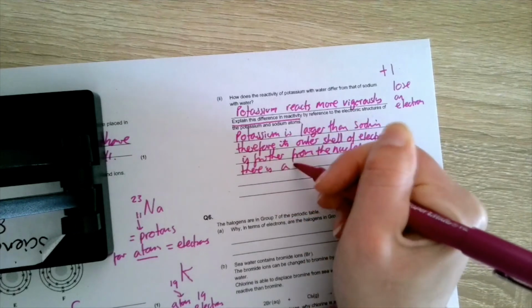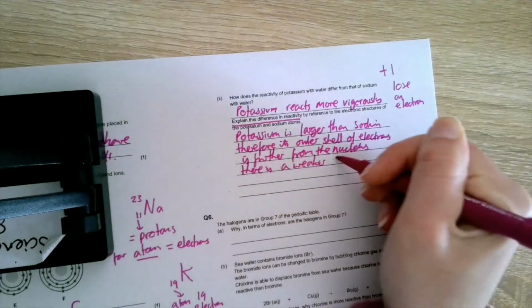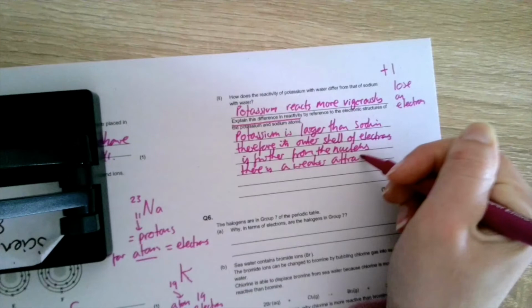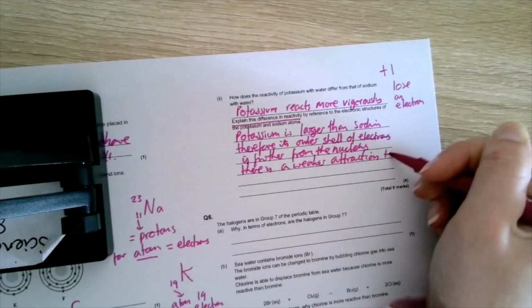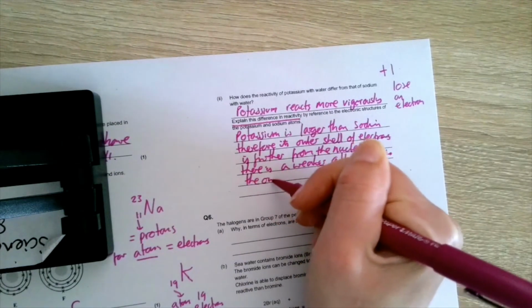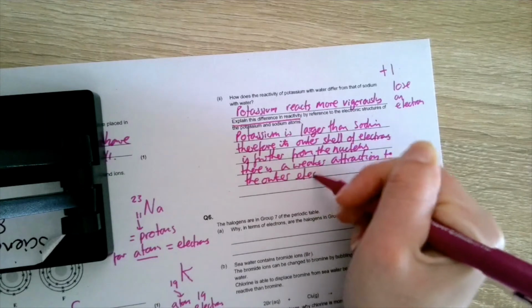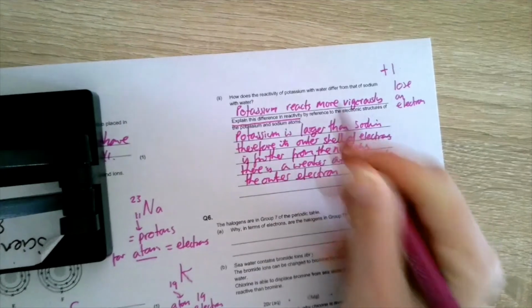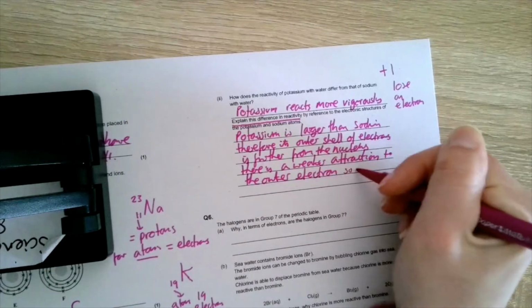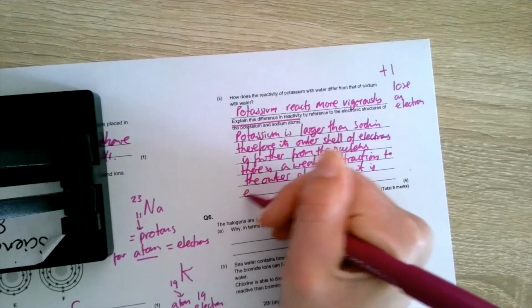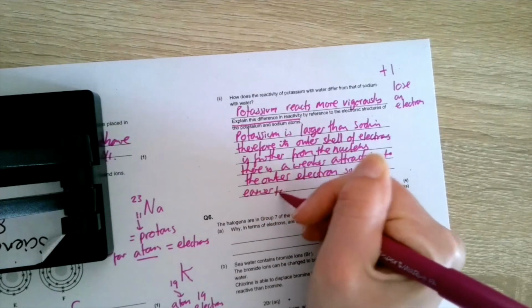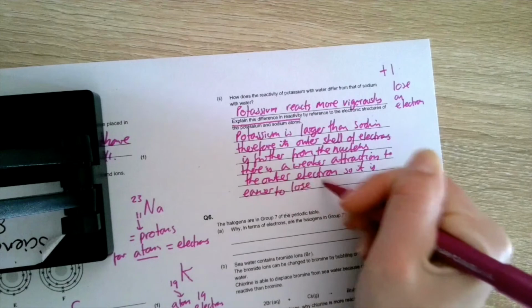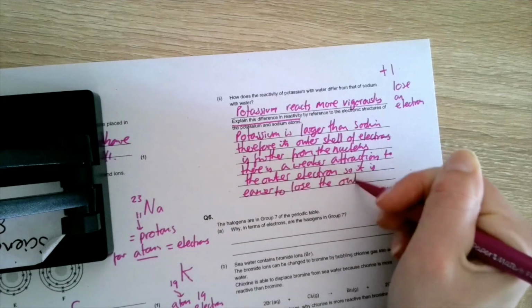There is a weaker attraction to the outer electron, and so it is easier to lose the outer electron.